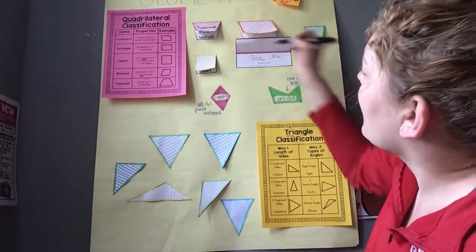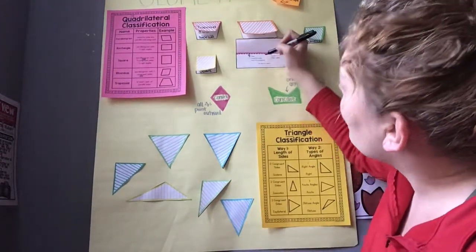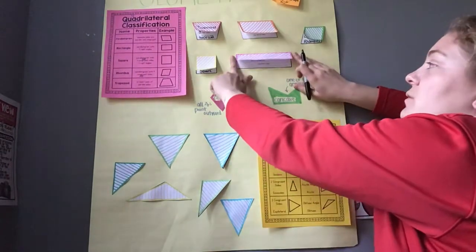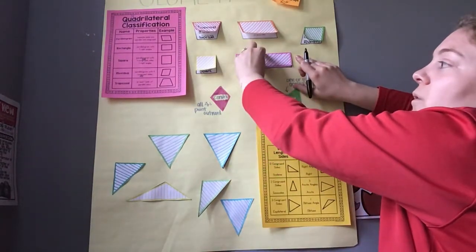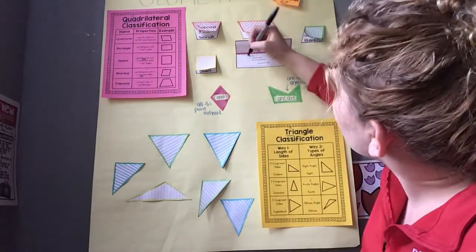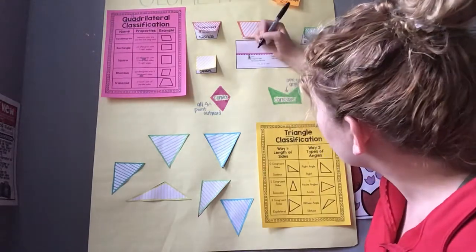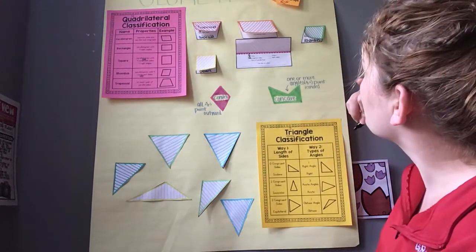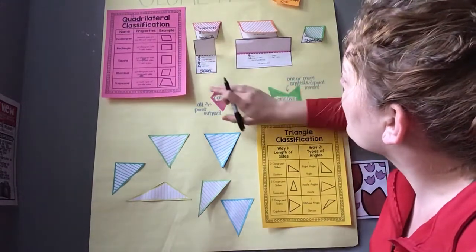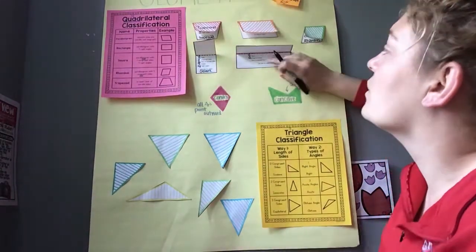All right, so we're looking at it. It has how many sides? 4. How many congruent sides? Well, these 2 are equal and these 2 are equal, right? No, it would be 2 congruent sides.